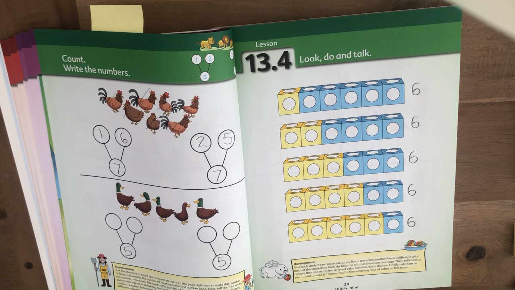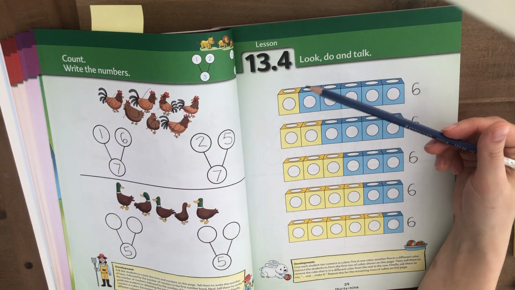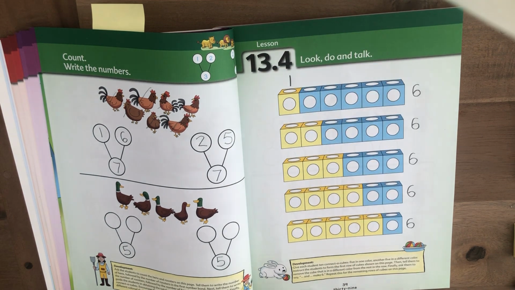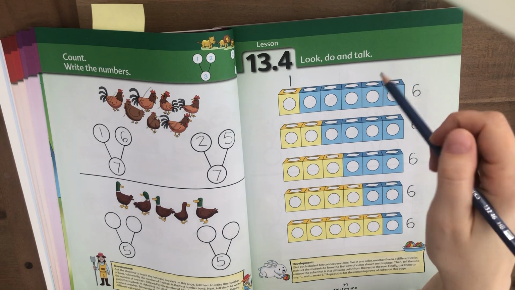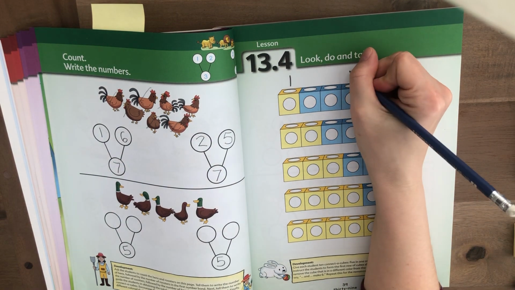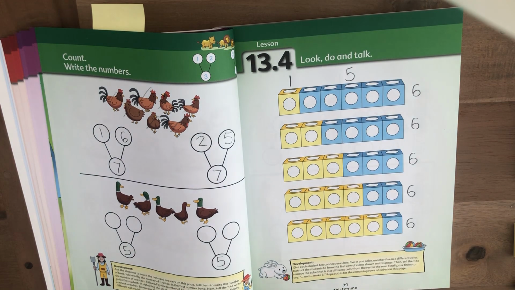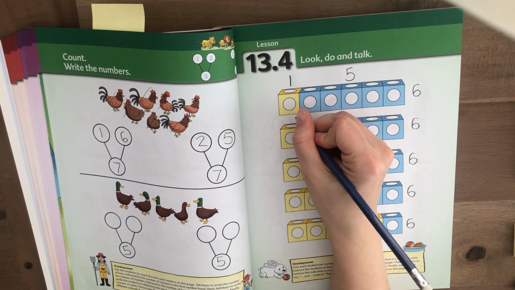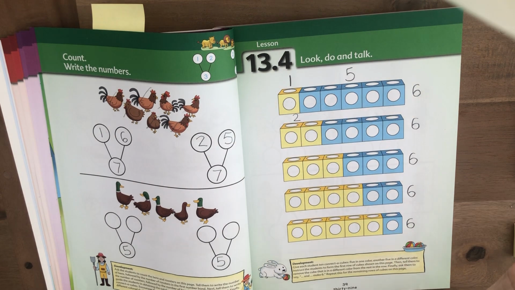Let's start with the first one. How many yellows are there, boys and girls? 1. So I'm going to put a 1 above the yellow snap cube. Then let's look at how many blues there are. 1, 2, 3, 4, 5. And just over here, I'm going to put a 5. Okay, let's look at the next row. How many yellows are there? 1, 2. So in this space right here, let's make a 2.